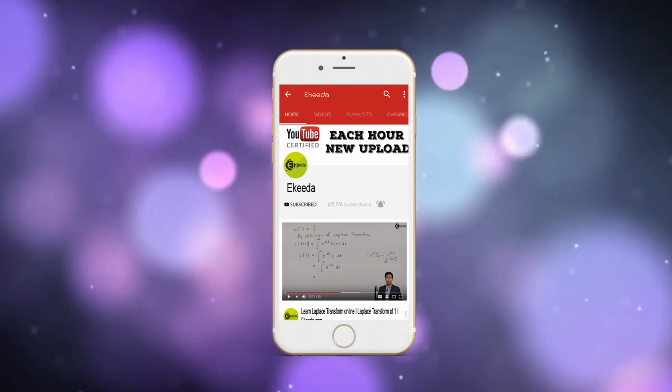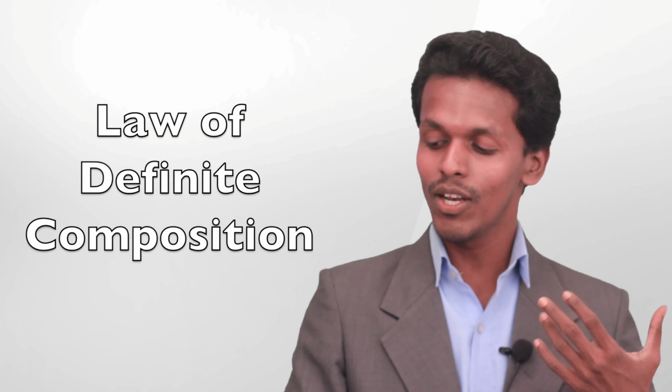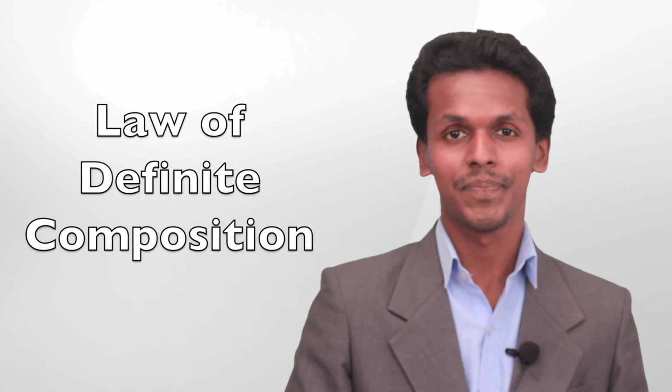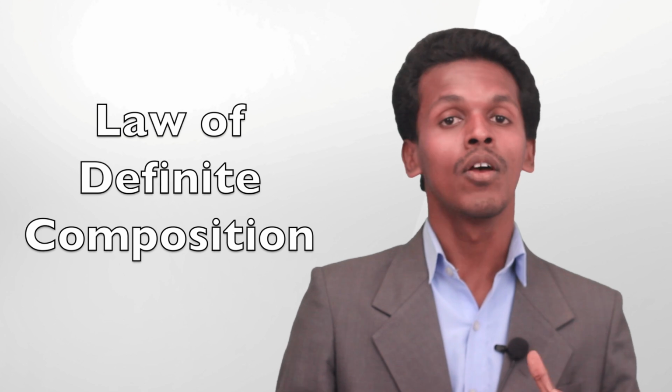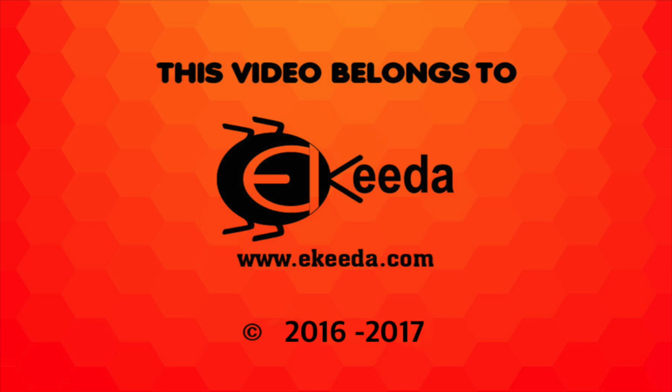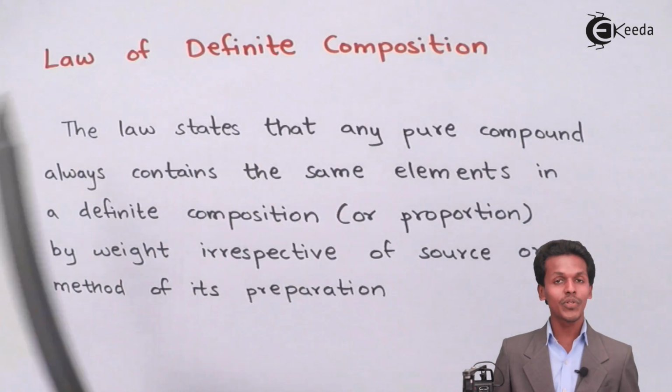Hello friends, in the last lecture we studied that there are different laws of chemical combination, and now we are going to study the second law, that is the law of definite composition. So let us see what this law states and how a chemical reaction obeys this law. So talking about the second law, that is the law of definite composition.